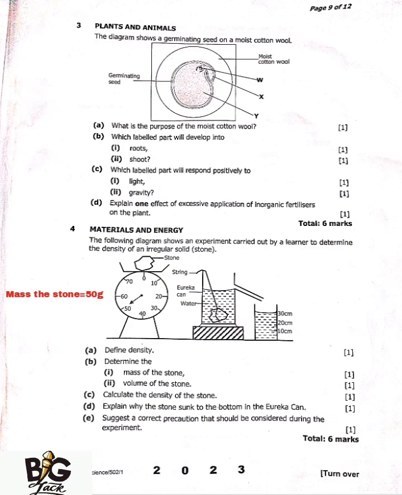Now, as you can see on the diagram here, they haven't put centimeters cube. But what you need to know here is that volume should be in centimeters cube. Okay. So the first question, which is question A, is saying define density. When you're calculating density, you are supposed to have mass and the volume. So here I'm going to say density is mass per unit volume. That is for question A.